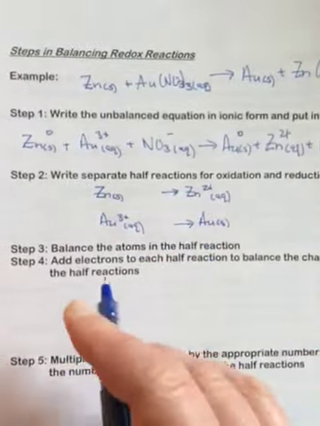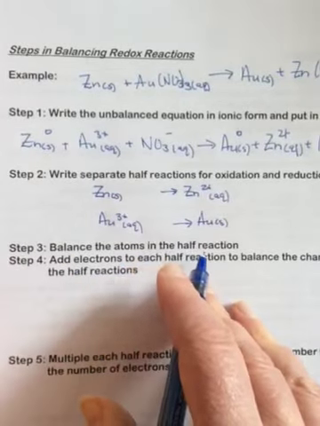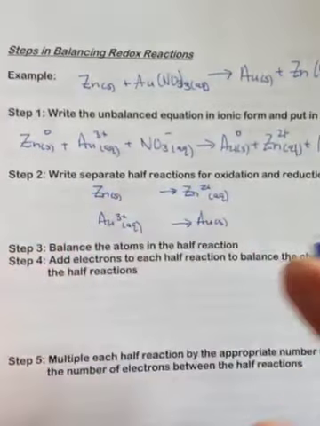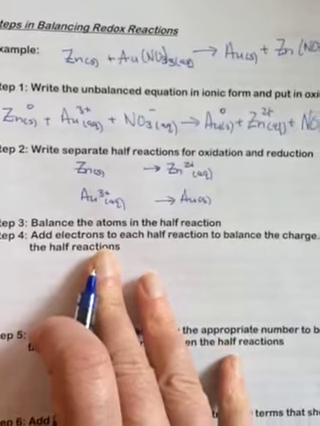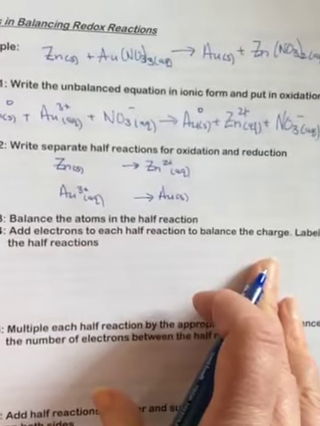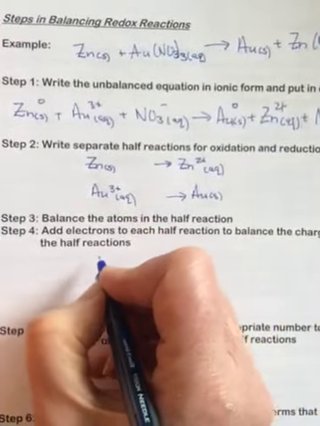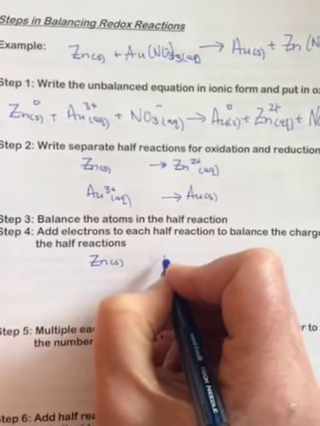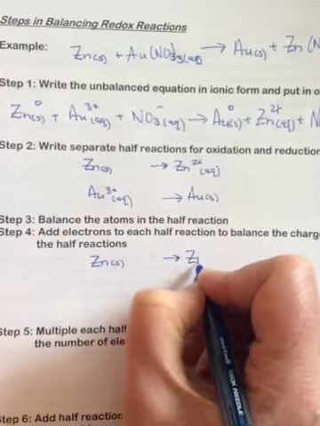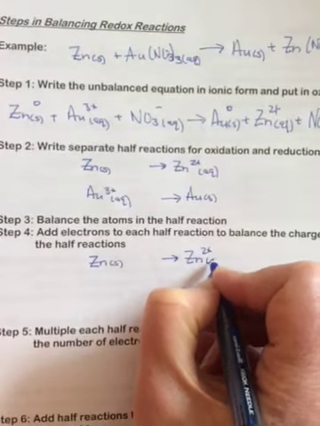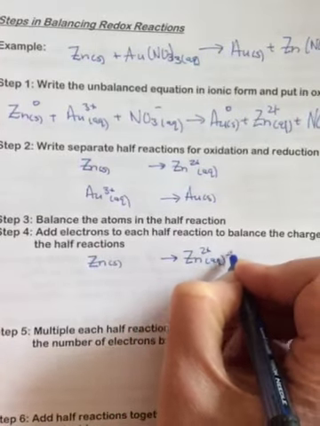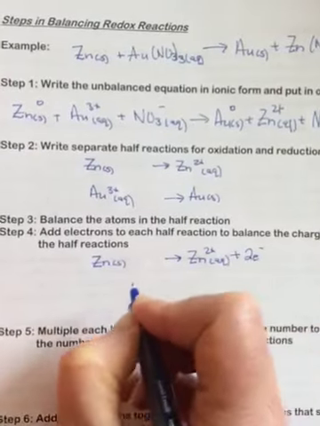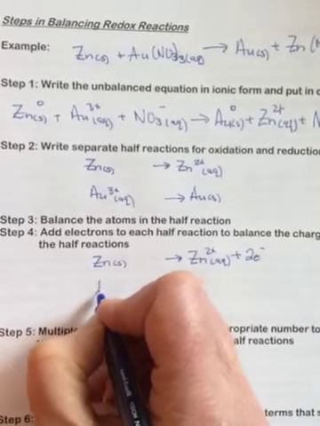Then it says balance the atoms in the half reactions. 1, 1, 1, 1. Done. Add electrons to each half reaction to balance the charge. I'll rewrite it down here. Zn solid going to Zn2+ aqueous. Where do I need to write the electrons here? I have to write them on the product side, and I have to put 2 in.